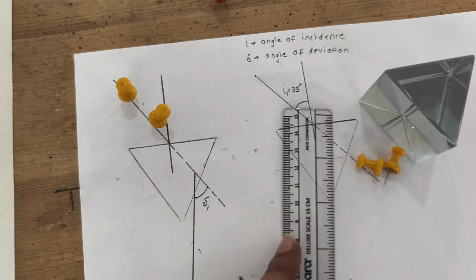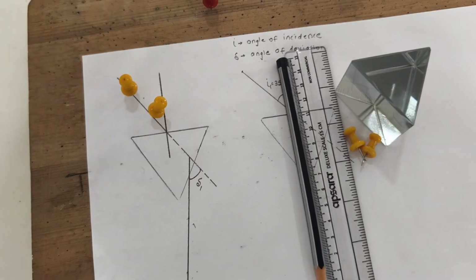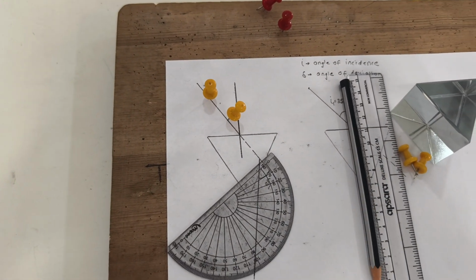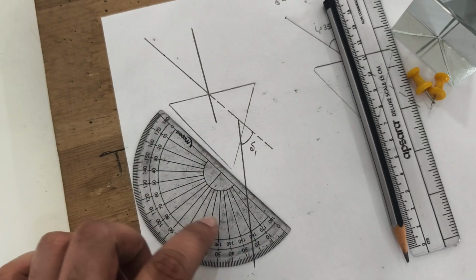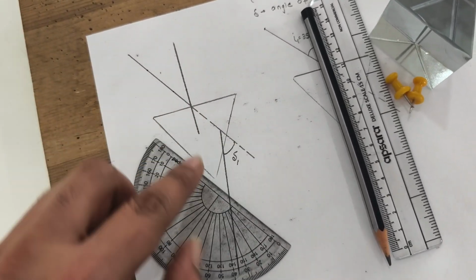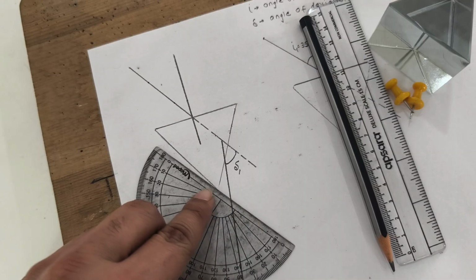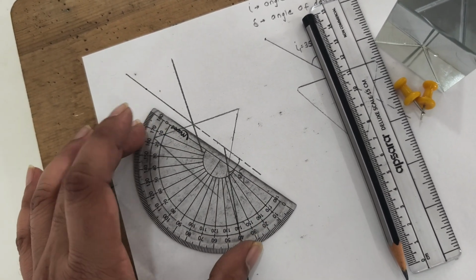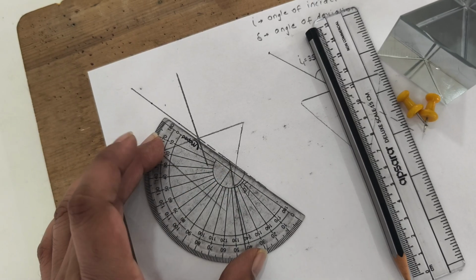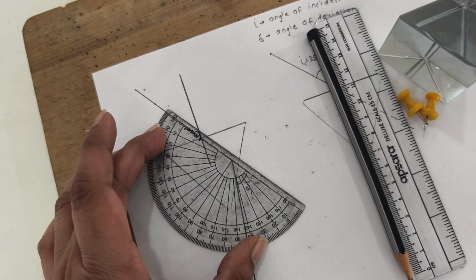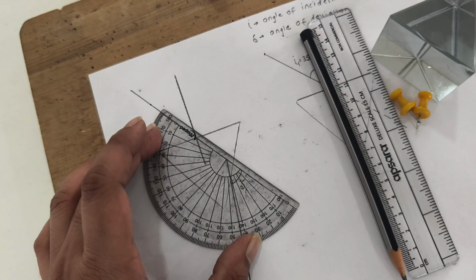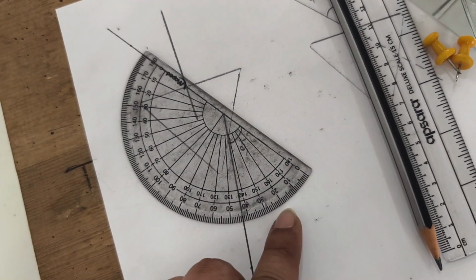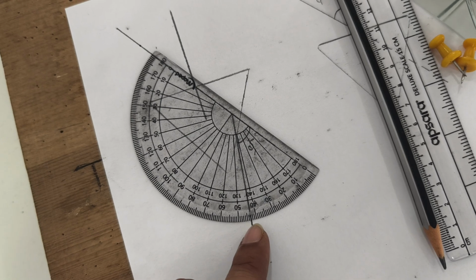Now we have to get this angle, and how are we supposed to get this? For that we use this. This line is going to be parallel to this one, so we place it like this, and this one here exactly like this. Now you can easily get the angle: 0, 10, 20, 30, 40, it is 43.